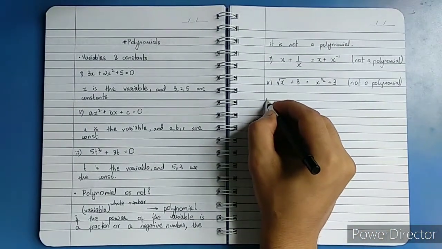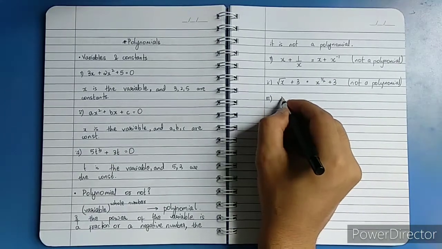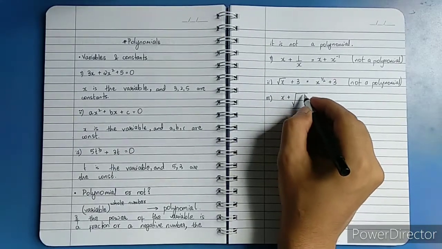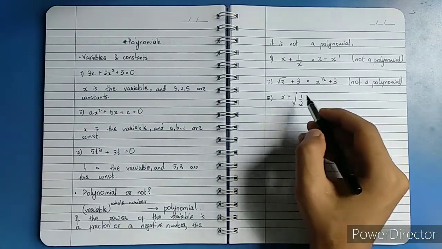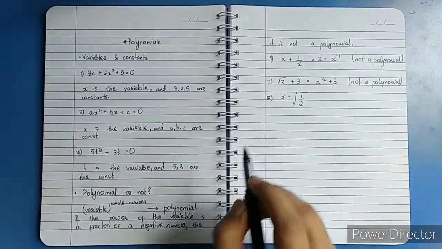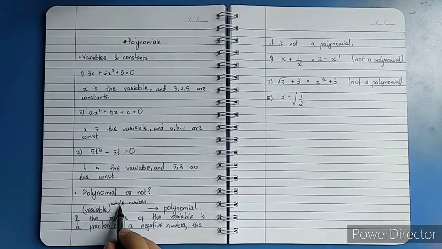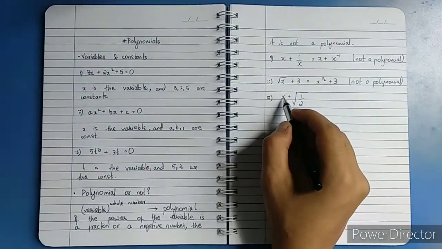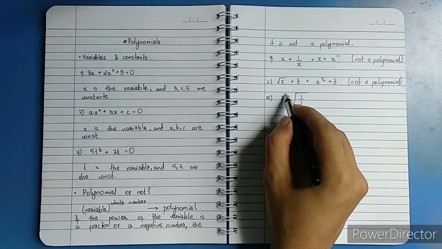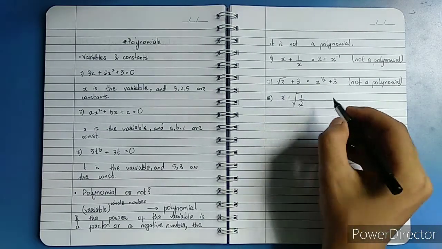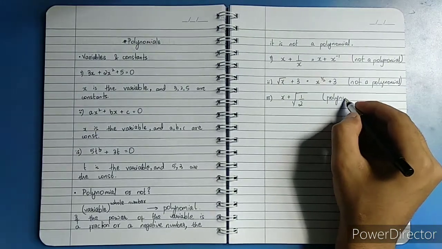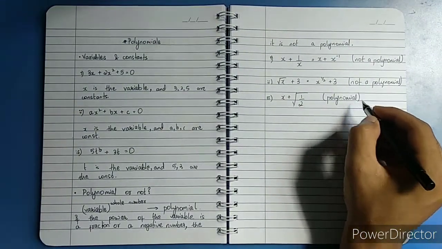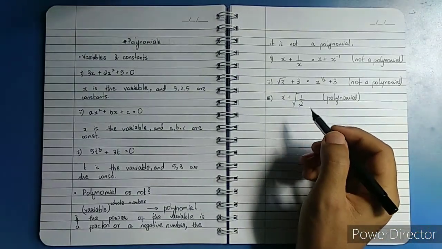Number 3, say x plus a root under half. So x is our variable over there and root half is the constant. What should have a whole number as the power is the variable. Since x is the variable and its power is 1, that is a whole number, therefore this is a polynomial. The constant can have square root or anything.